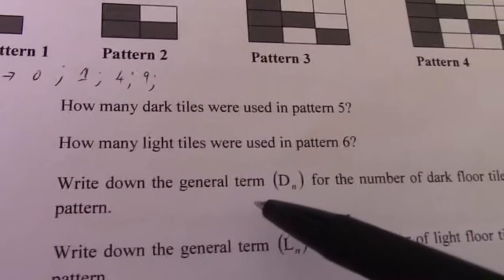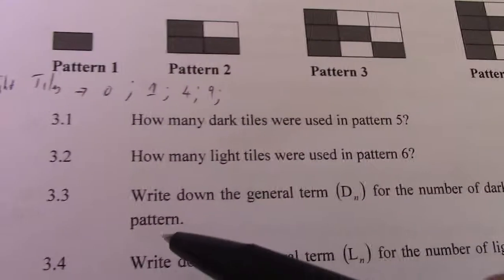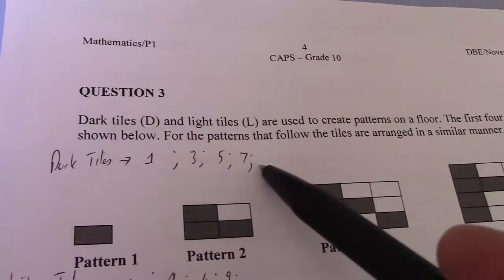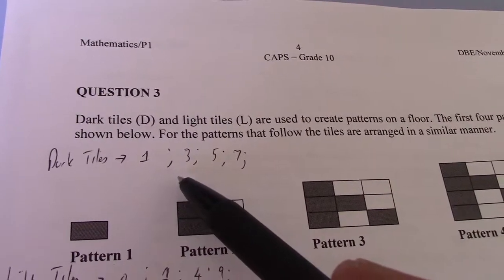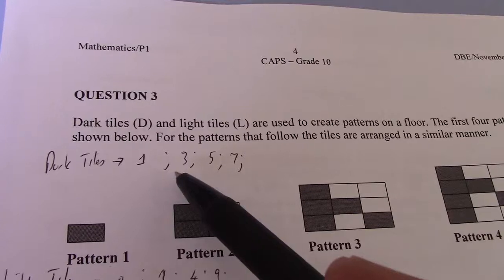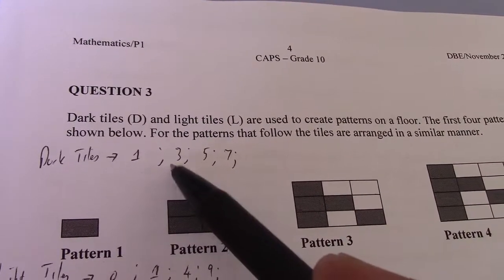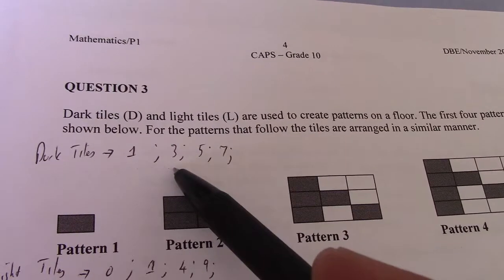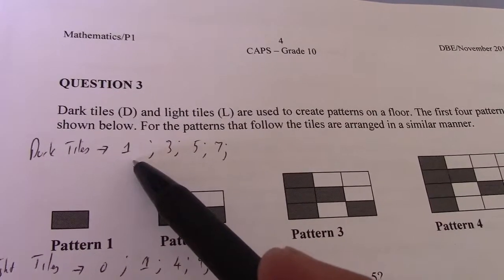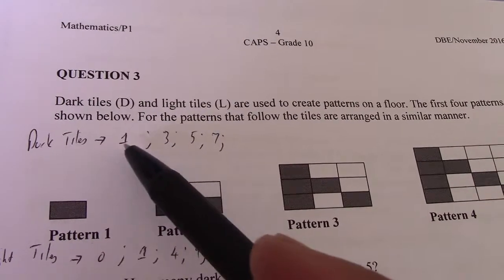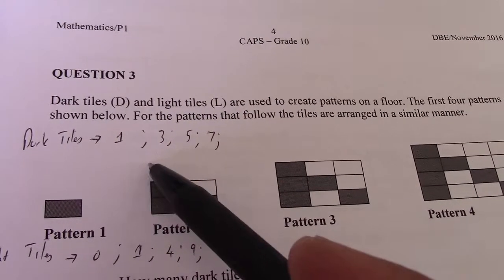3.3, write down the general term Dn for the number of dark floor tiles used in each pattern. So with the dark tiles there, you can see we have a constant difference of 2. So I can say Dn equal 2n, right? Because of the difference 2, so I multiply n by 2, that gives me 2n. But my first term is 1, so if n is 1, 2 times 1 would give me 2. I want 1, so I have to subtract 1.